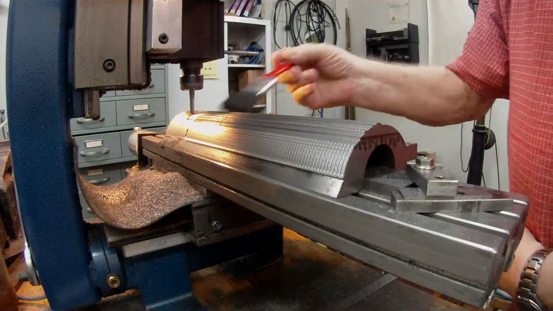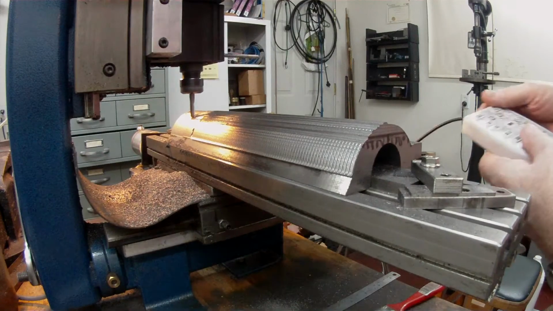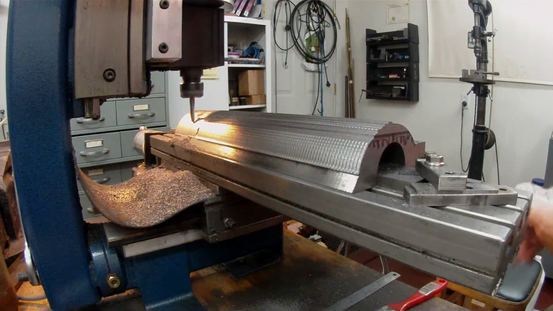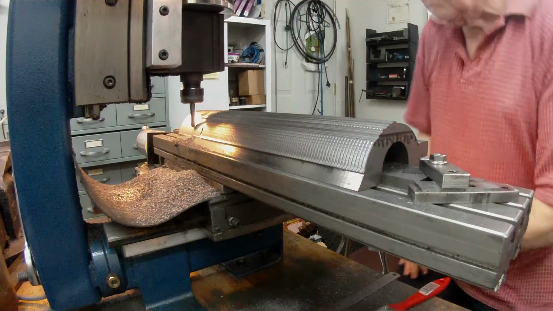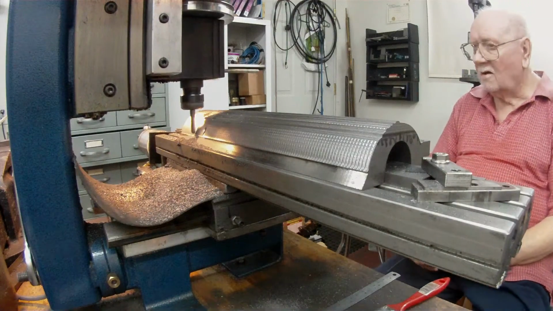So if I didn't have this, I'd have to go rushing over there to stop the program or switch off the control box here. So I'll just sit and watch this here.